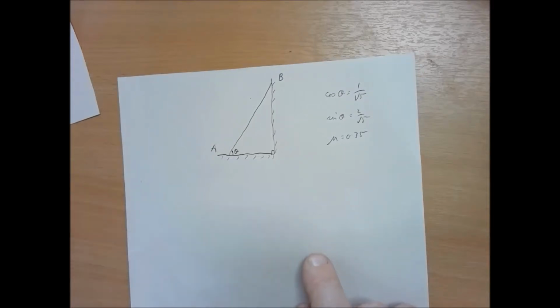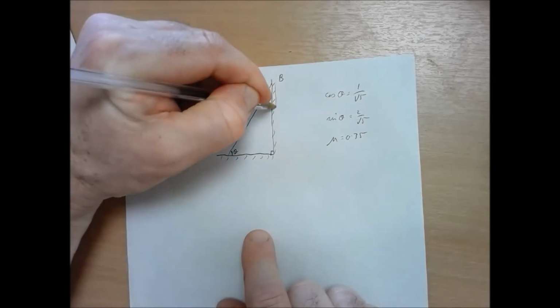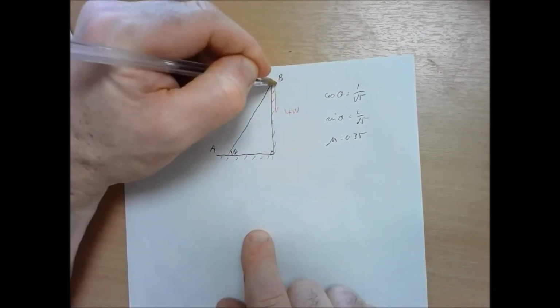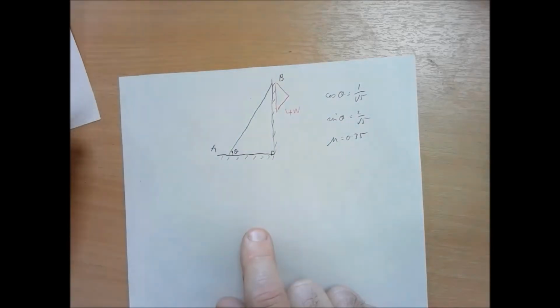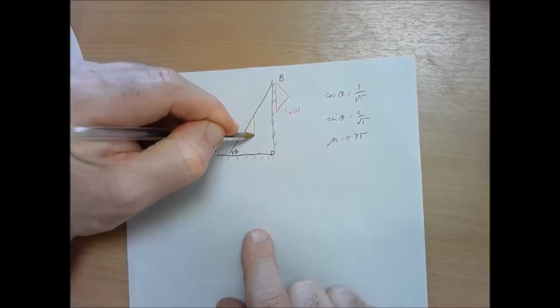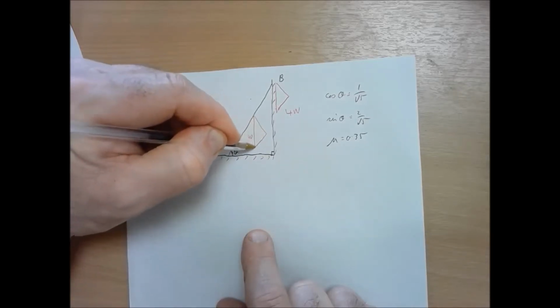And what have I got? I've got a load of 4W being applied at B, so I can resolve that. And that load has been moved from C. I've still got a uniform ladder, and so I've got W at the midpoint.